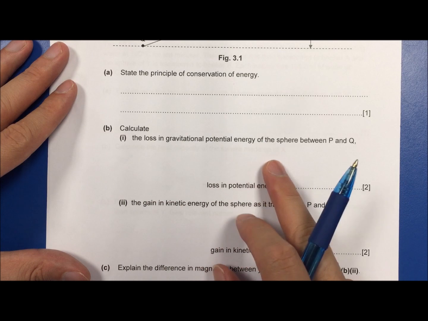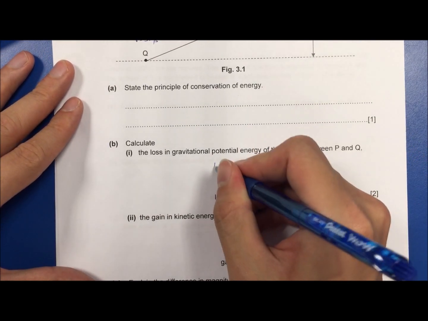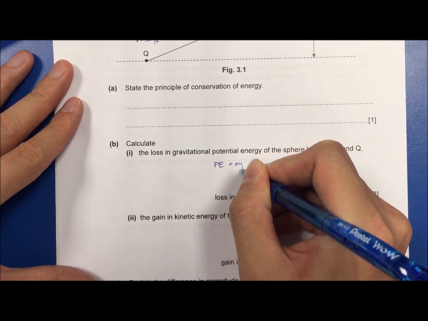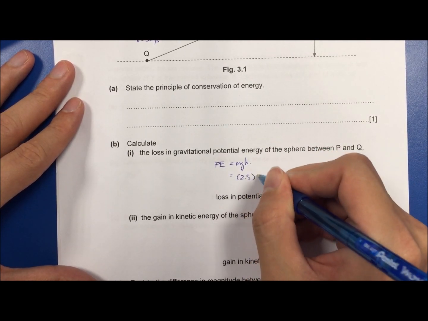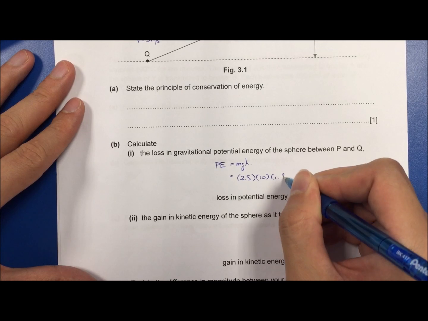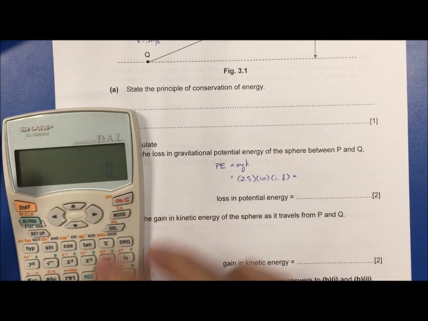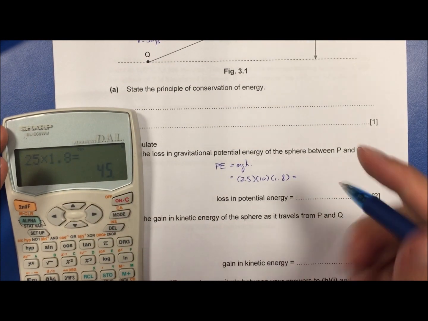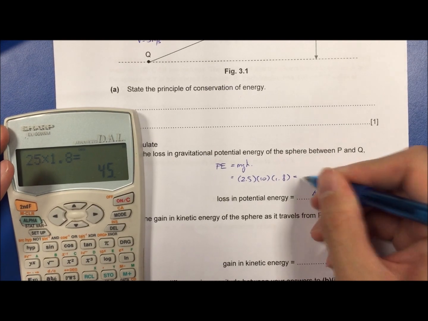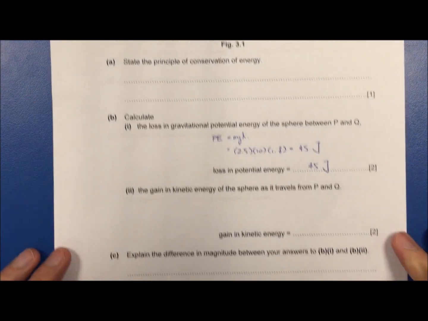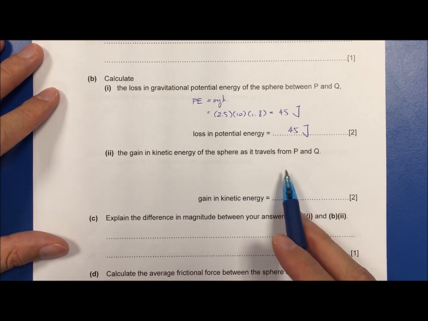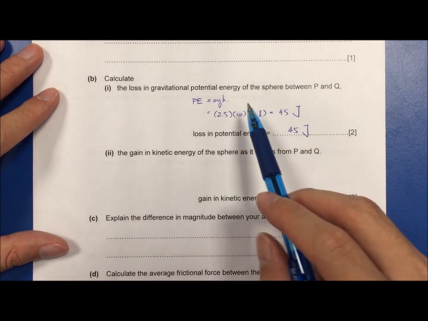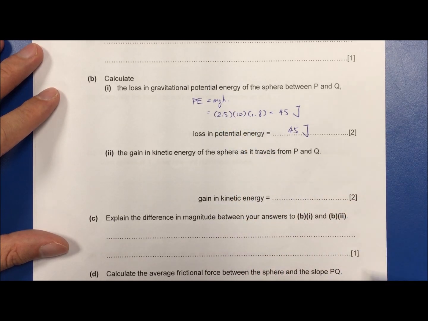Okay, loss in GPE. Loss in GPE I think is quite easy. You just take PE equals to mgh. So therefore you will get 2.5 times 10 times 1.8. So your answer will be 45 joules. Okay, then followed by the gain in KE of the sphere as it travels from P to Q. So the loss of PE must be equals to the gain in KE, right?